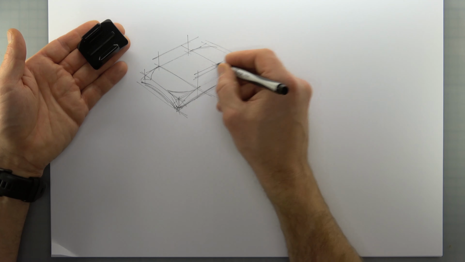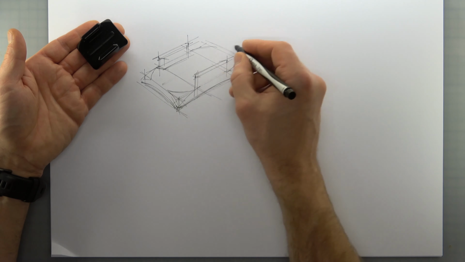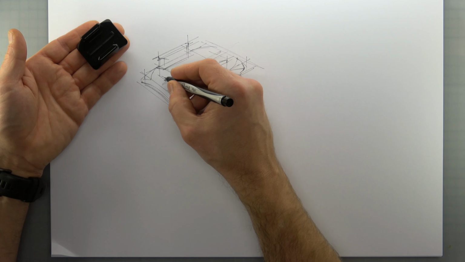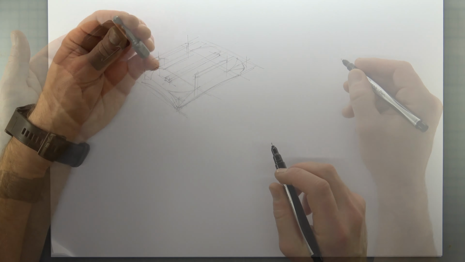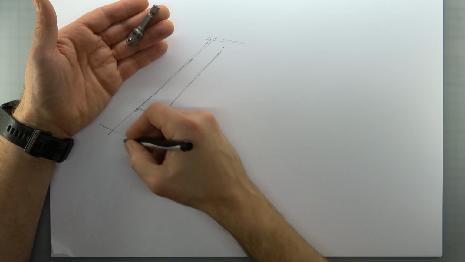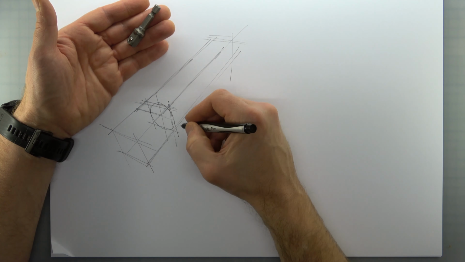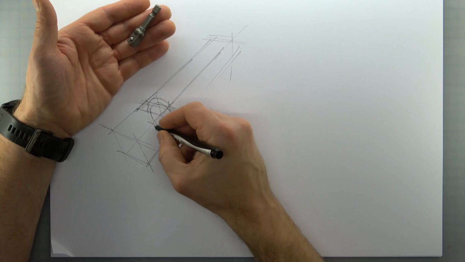So what are we looking for? We're looking for any features that stand out. We're looking for shapes. What does the outline shape look like? Can we see any shapes in the surfaces of the object? Do any of the edges form a shape? Is the shape narrower at the top or the bottom?